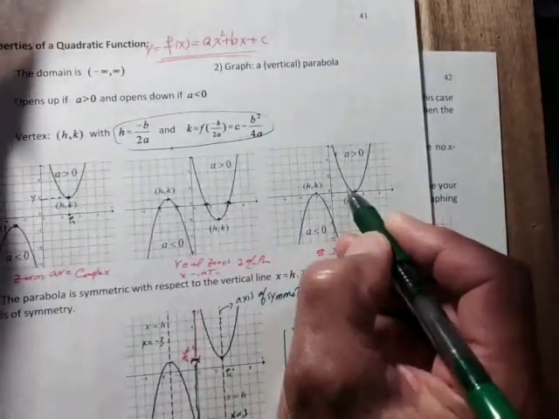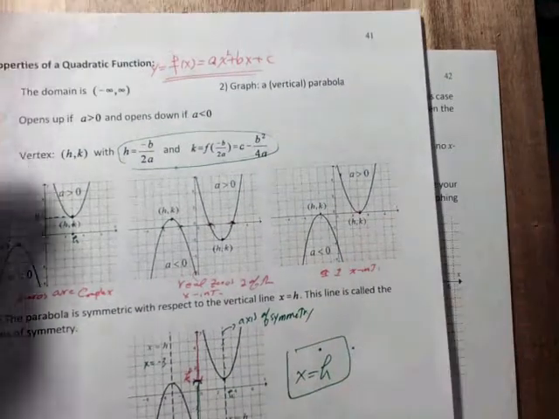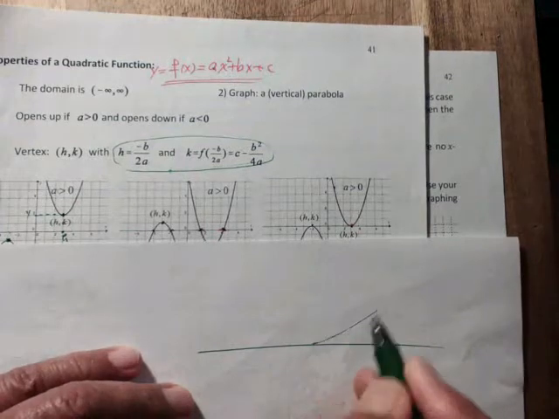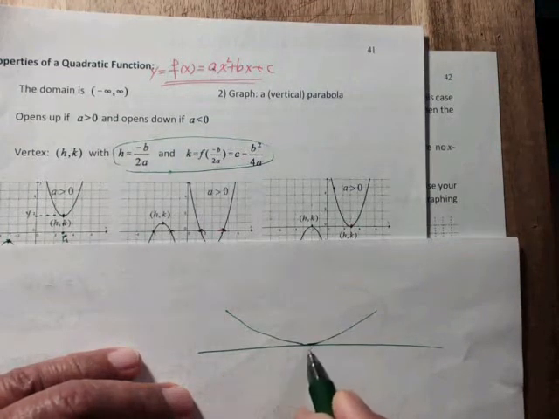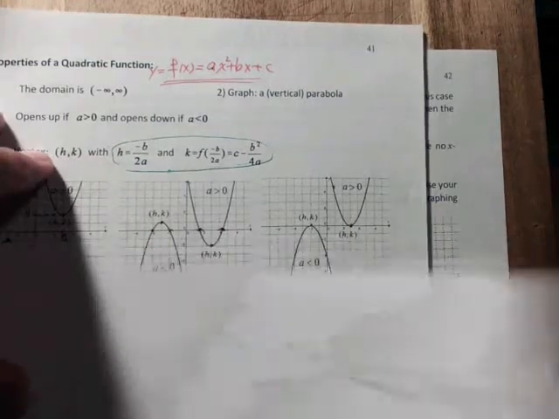So if they are the same, it would be the vertex and it touches. That's what we mean by tangent: to touch. If I have a line like this and the curve just barely touches it like that, you say you have a tangent, just touching at one point. Okay.